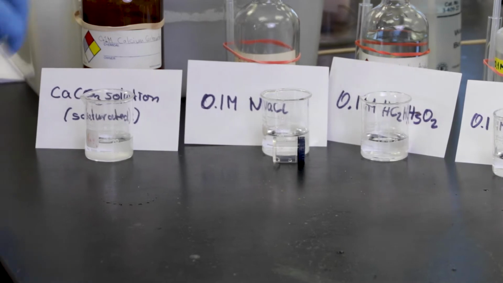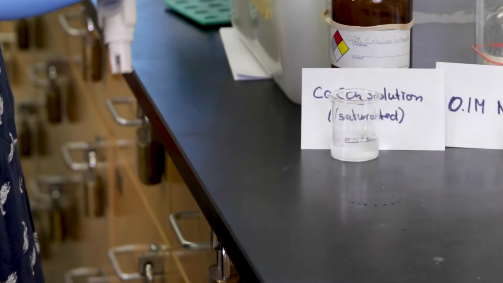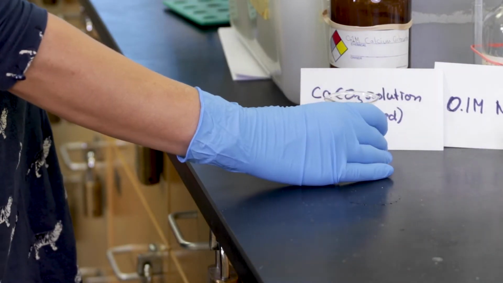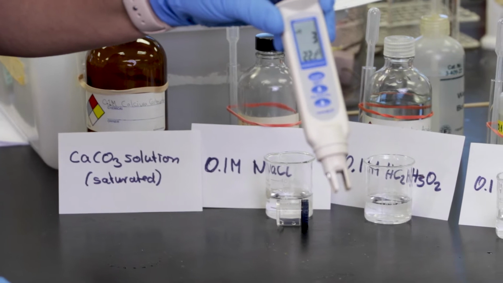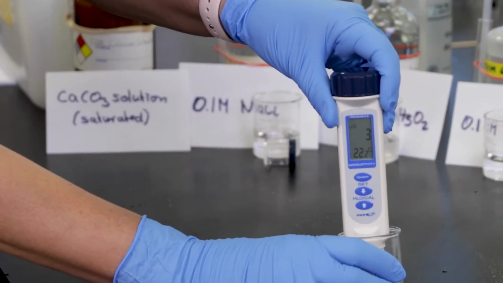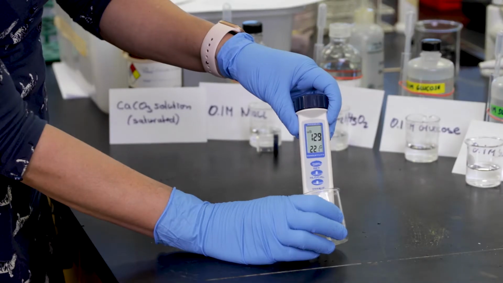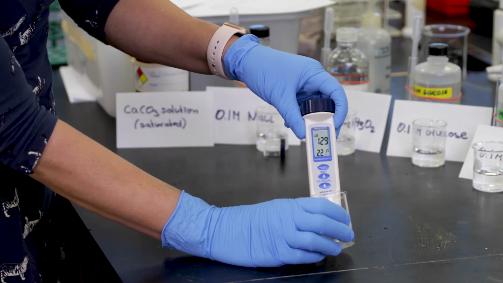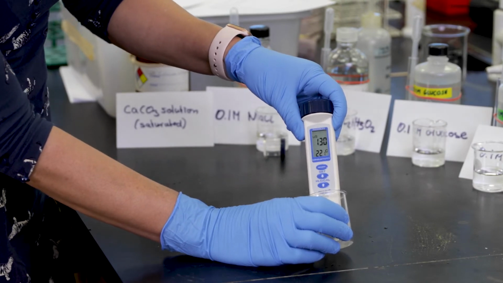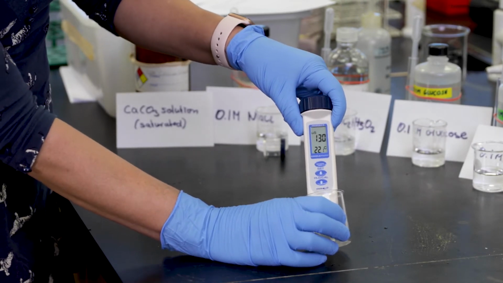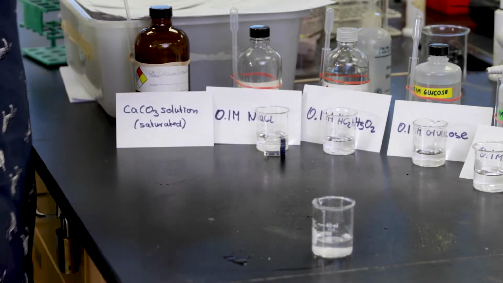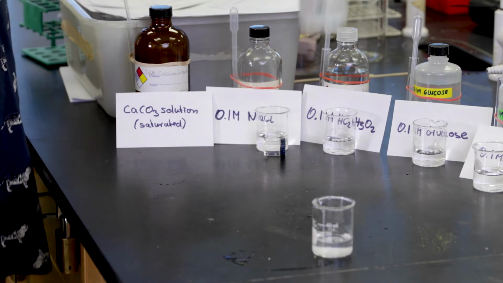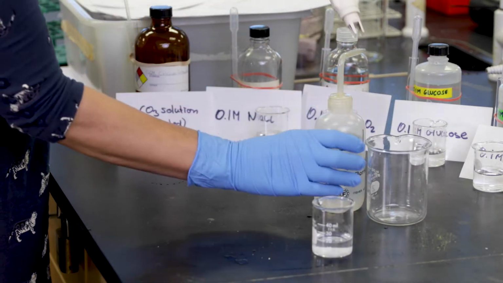Okay, so I have here a calcium carbonate solution which is saturated. You can see that it's saturated because it has some calcium carbonate on the bottom. So if I dip that in, we can read the conductivity, which is slightly higher. It's at 130 microsiemens. And then let's clean that. So that was calcium carbonate.